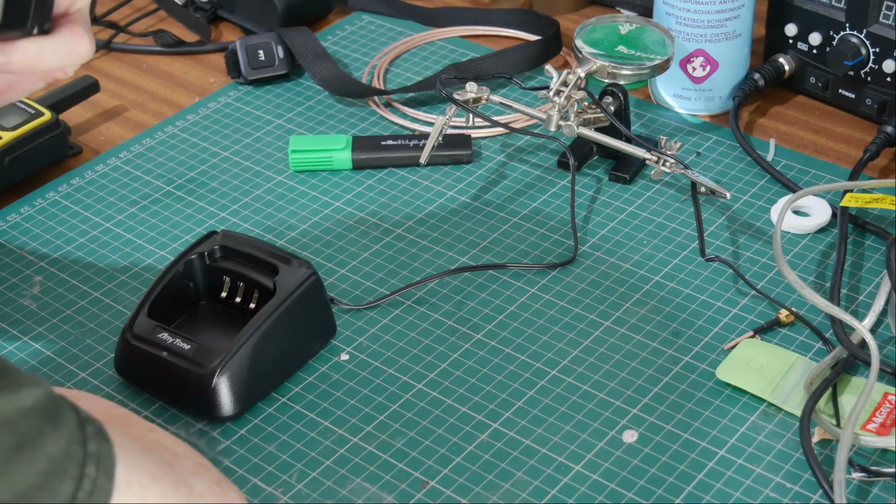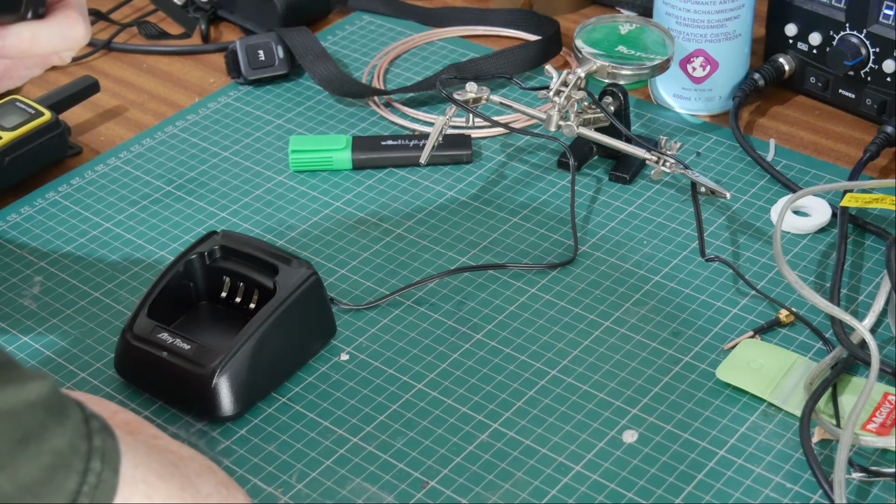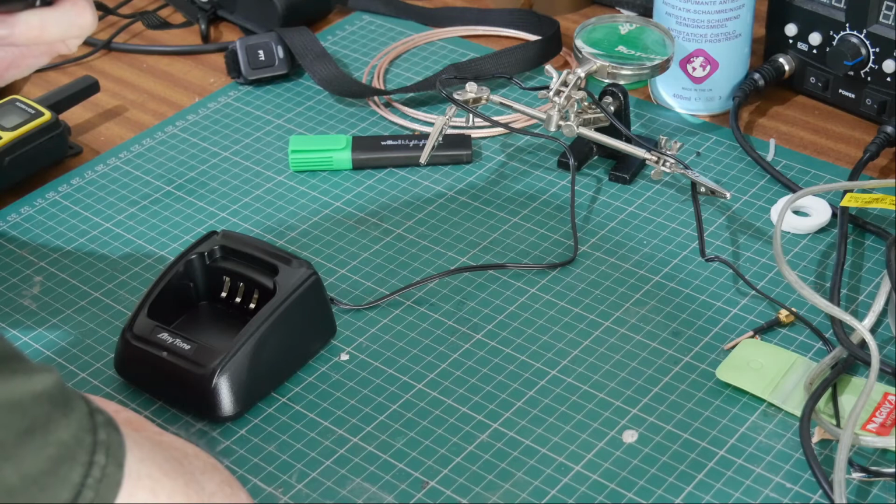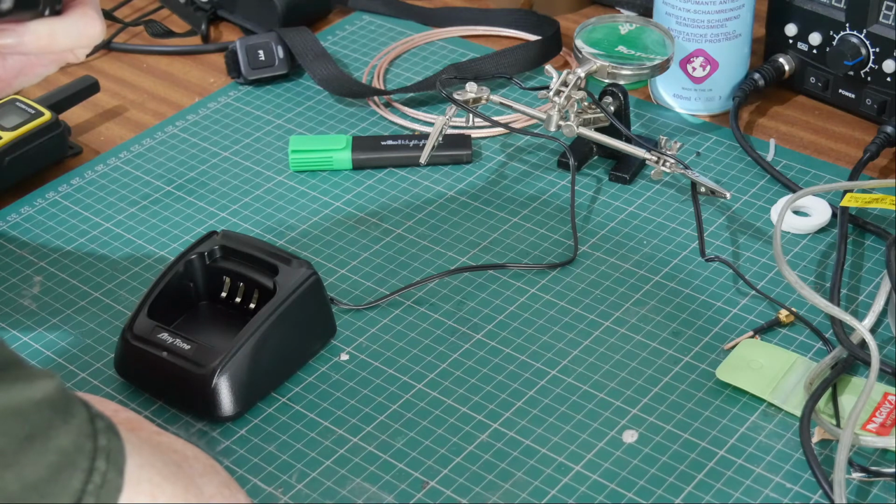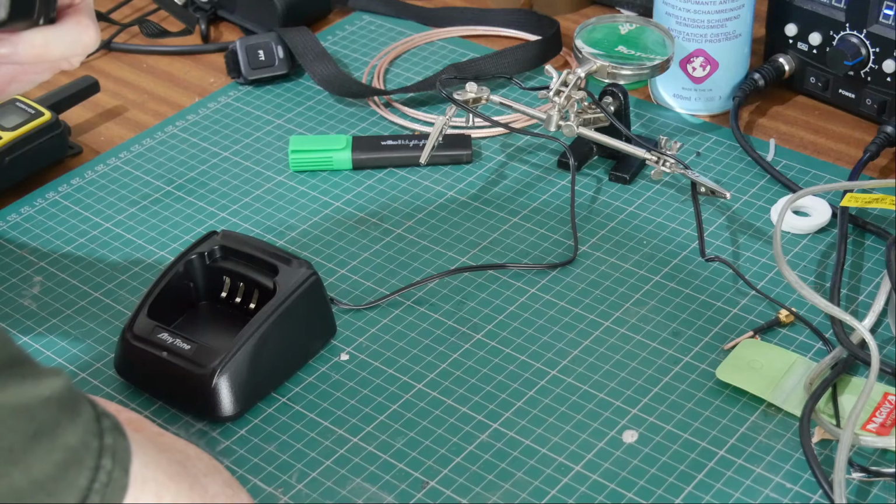M7BJH from 2 Echo Zero Hotel Golf Alpha. Yeah, my YouTube channel is called Tech Maker, TEKMAKER. And it's on my QRZ page, so it's pretty easy to find from that. I don't get a decent, memorable URL until I get 100 subscribers, but hopefully amateur radio is going to go some way to doing that.